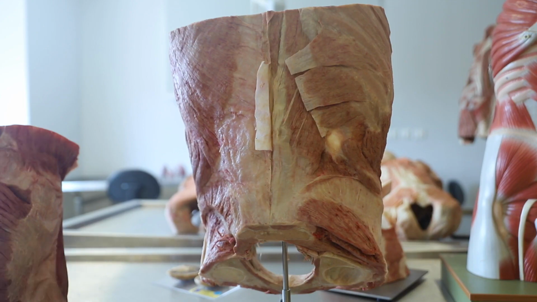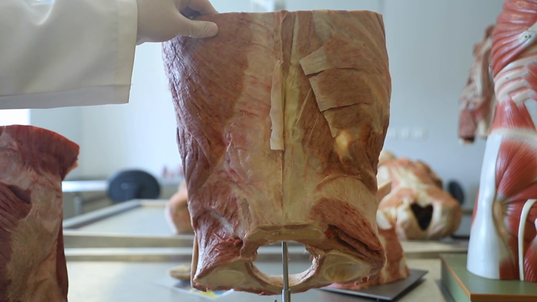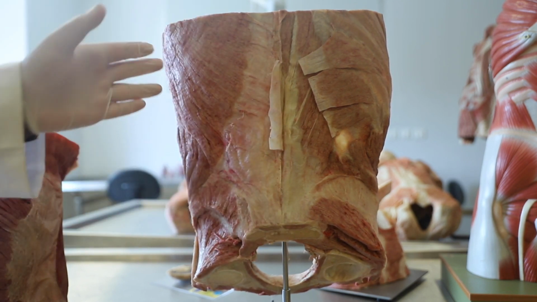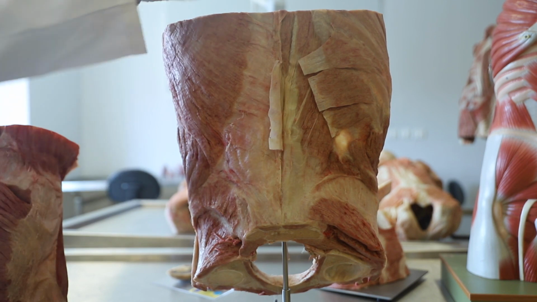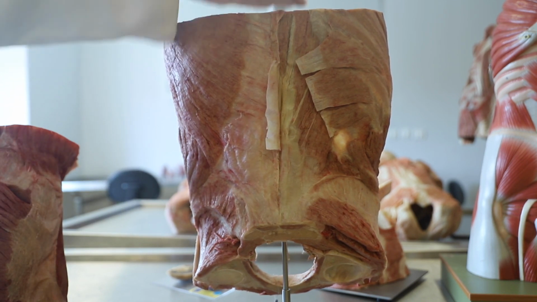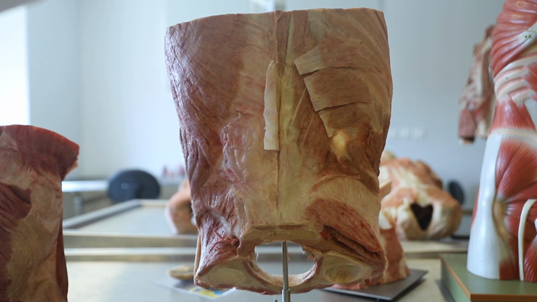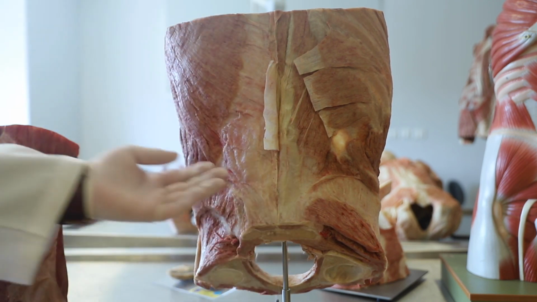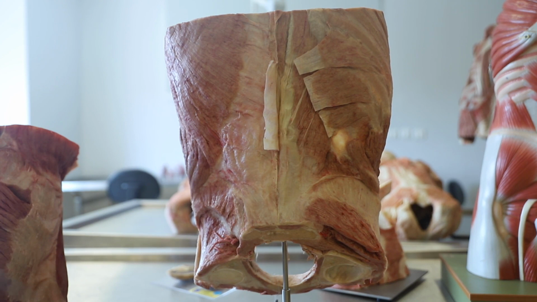Okay, and this is the specimen. Just for orientation, this is the back, the lower back specifically, and this is the left side. Of course the cranial part will be above, so we are facing cranially, and here is caudally, toward the lower limb, just for orientation.